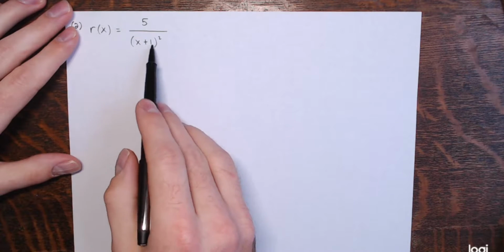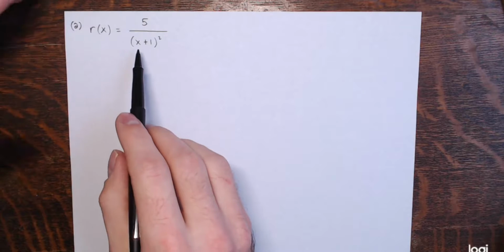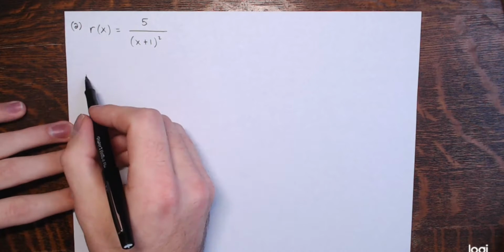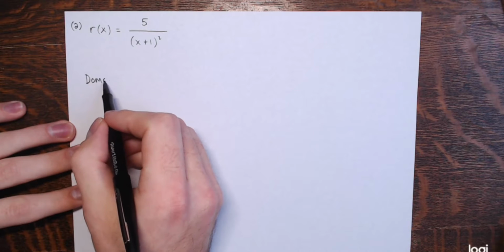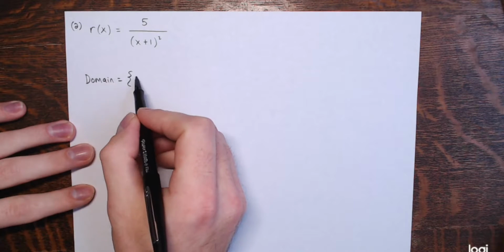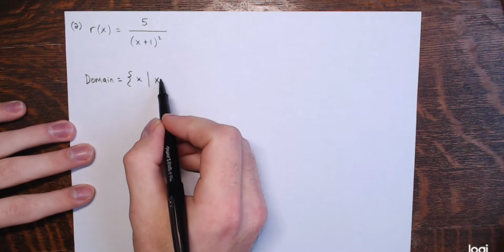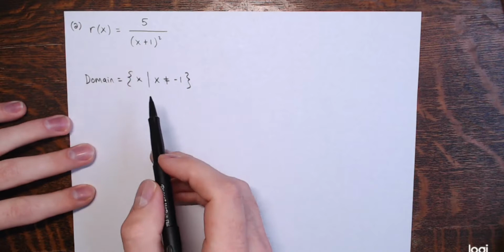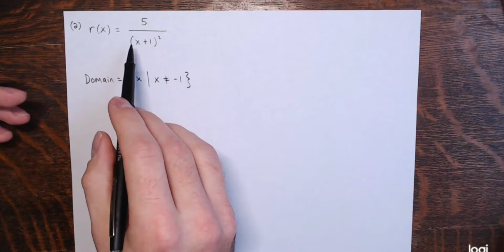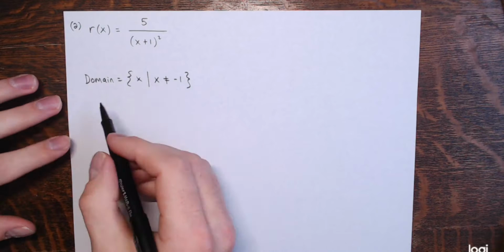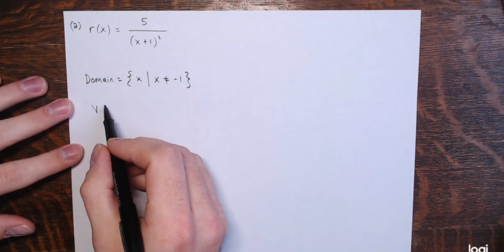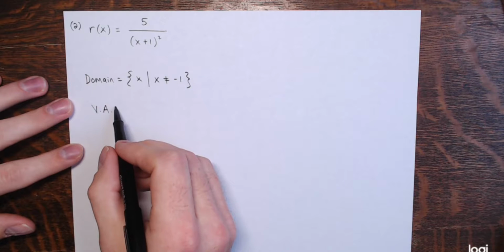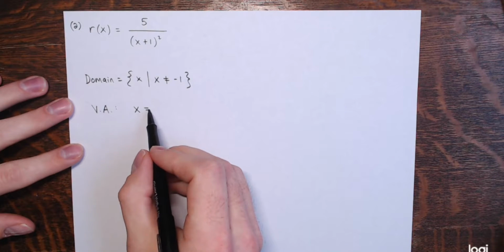Alright, this is already factored, so the denominator is x plus 1 times x plus 1. The domain is easy to state. I can plug in anything I want for x except negative 1. And since this is already simplified, and there's still a factor of x plus 1 in the denominator, there's going to be a vertical asymptote. I'll put VA for vertical asymptote at x equals negative 1.